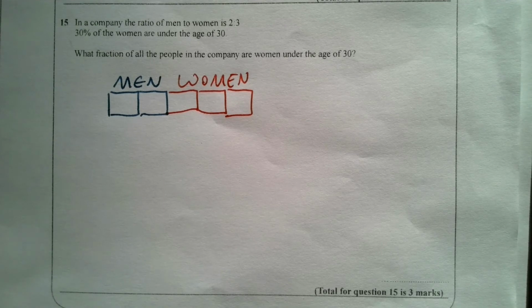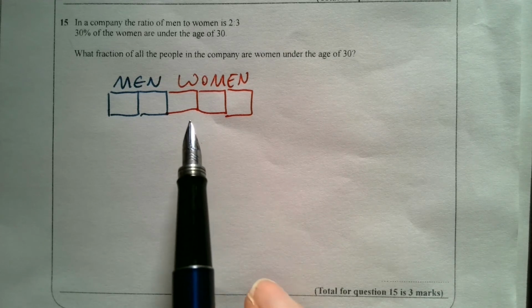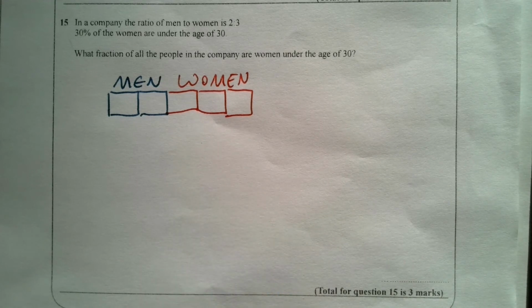So hopefully, first of all, you've come up with something that looks like that. And now we need to try to work out what 30% of the women is going to look like. Well, 30%, if we could divide the women into 10 equal parts, that would help, wouldn't it? Can we do that? 3 doesn't go into 10, but what we could do is we could make each of the women's parts, we could multiply it by 10, so that we actually had 30.